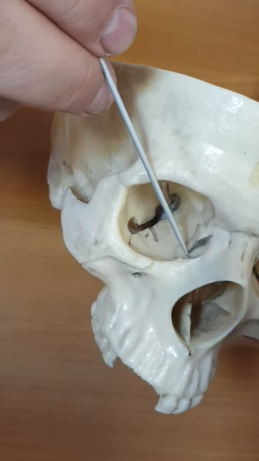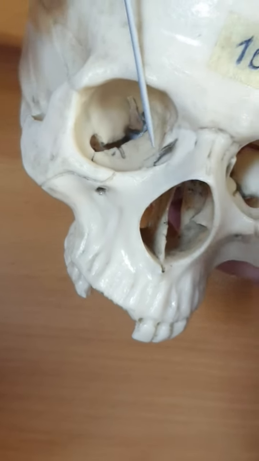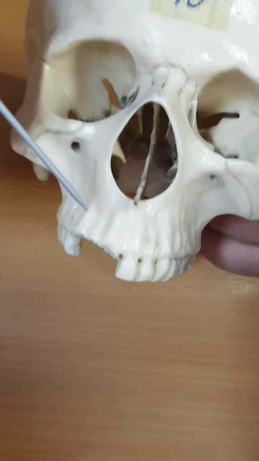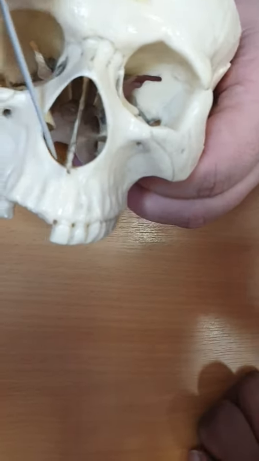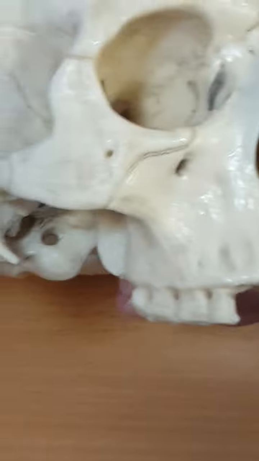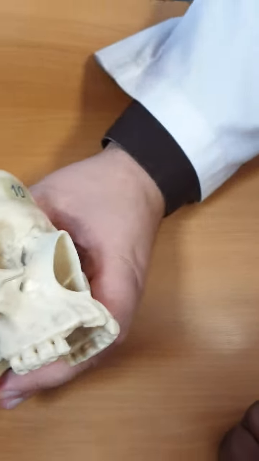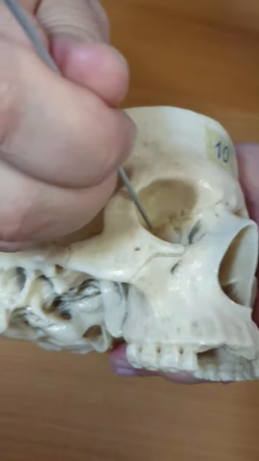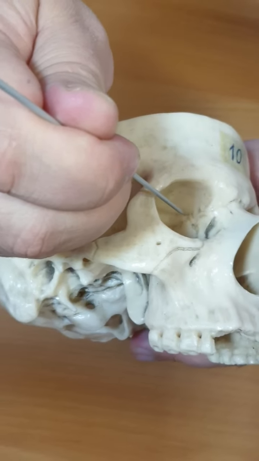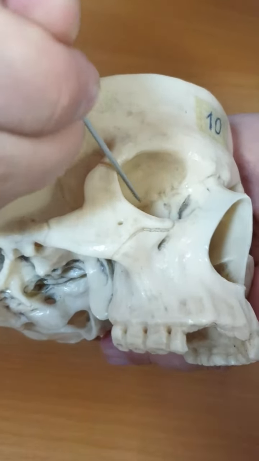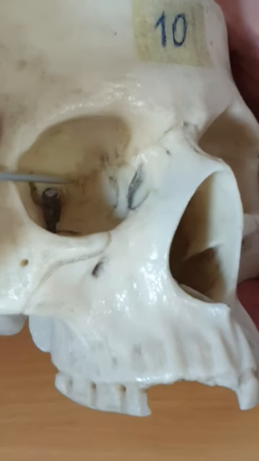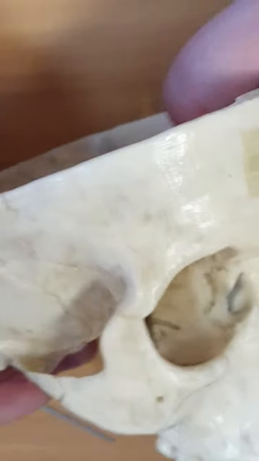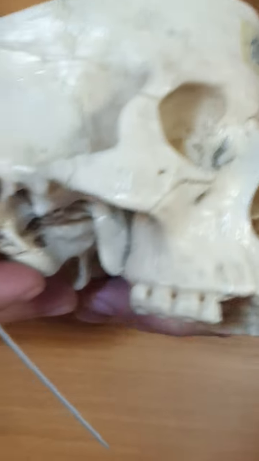From fossa sacci lacrimalis starts canalis nasolacrimalis. Canalis nasolacrimalis opens into the nasal cavity. And the last two openings, here and here, they are absent, but you should remember foramen ethmoidale, anterior and posterior. Anterior and posterior ethmoid foramen. They are openings of the orbita.